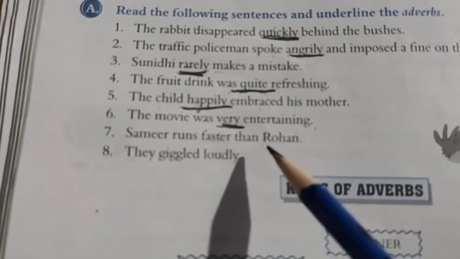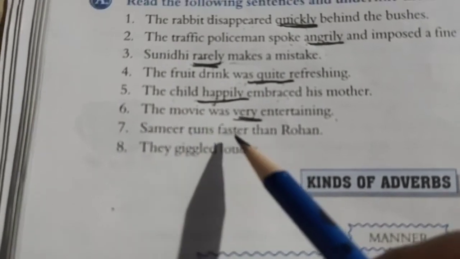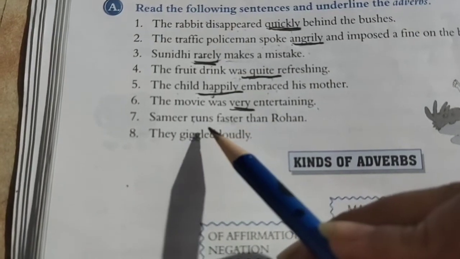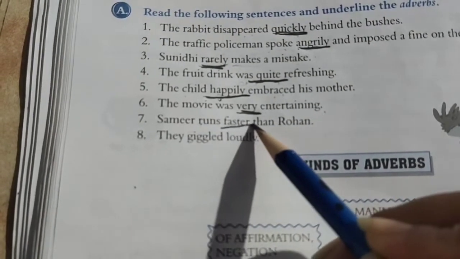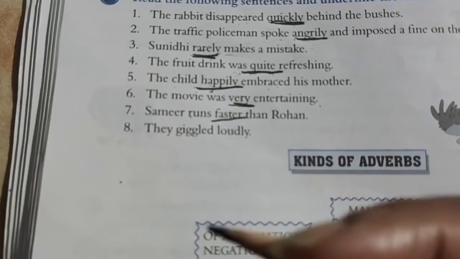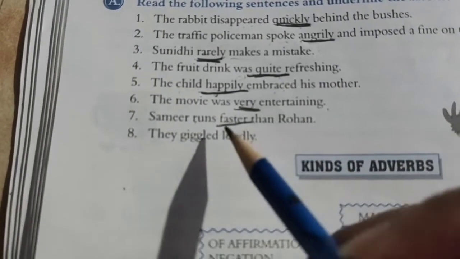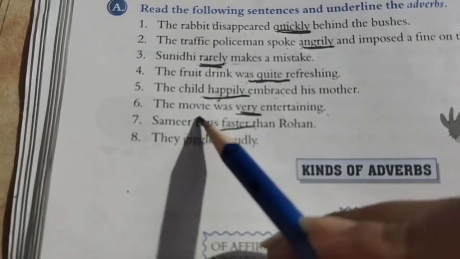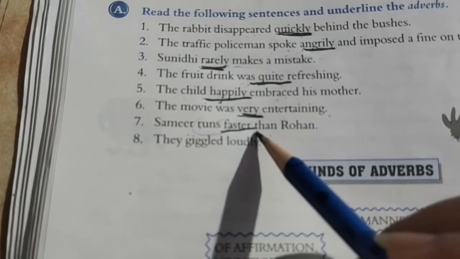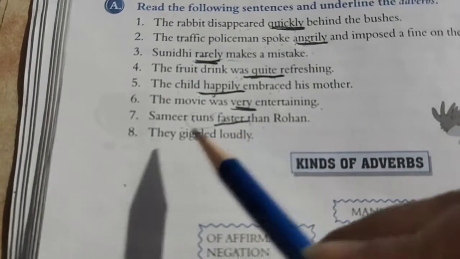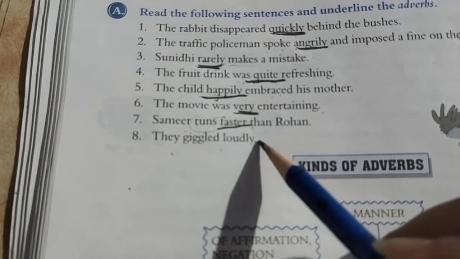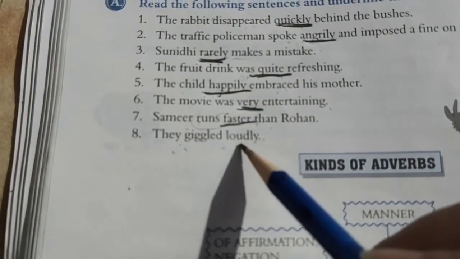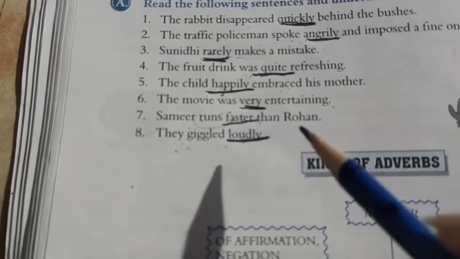Sameer runs faster. Runs is what? Verb here. And faster is what? Faster is showing us how. कैसे दौड़ता है? Manner. So this is manner. How he runs? He runs faster. Clear? Sameer runs faster than Rohan. So how Sameer runs? Faster. Faster is what? How. And how is what? Manner. Next is: they giggled loudly. How they giggled? They giggled loudly. So this is also manner, this word loudly.